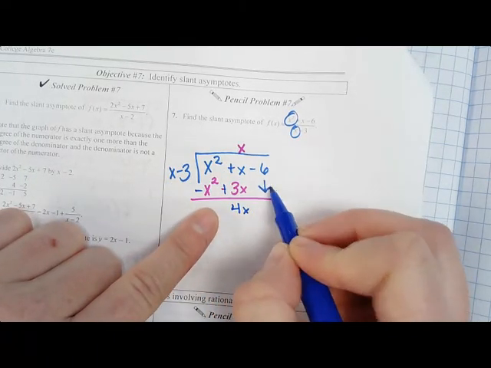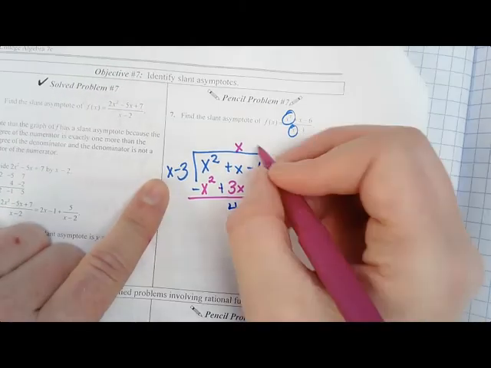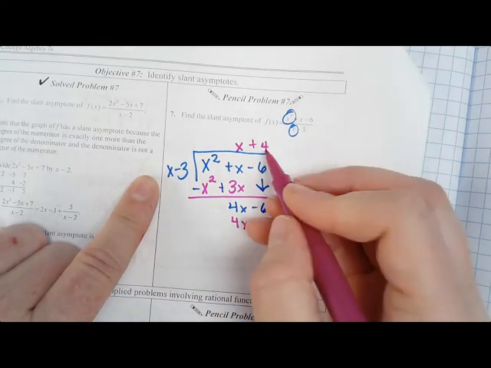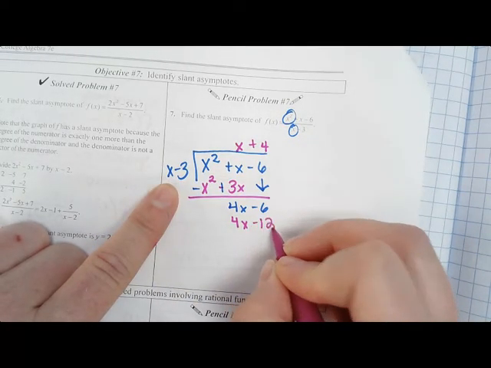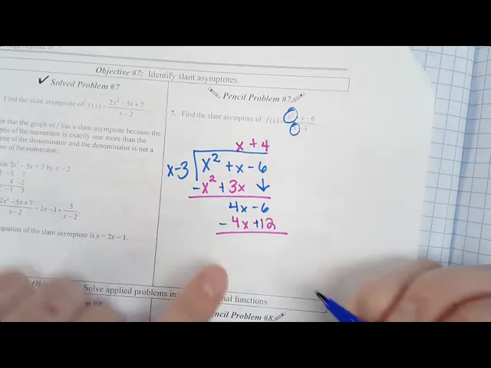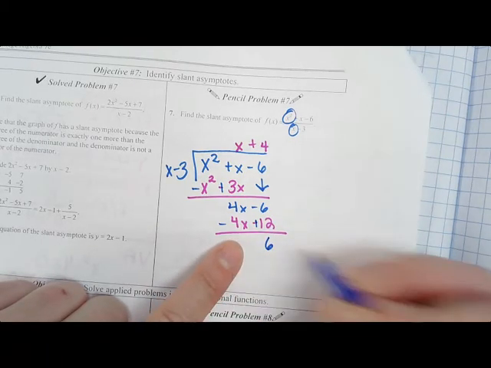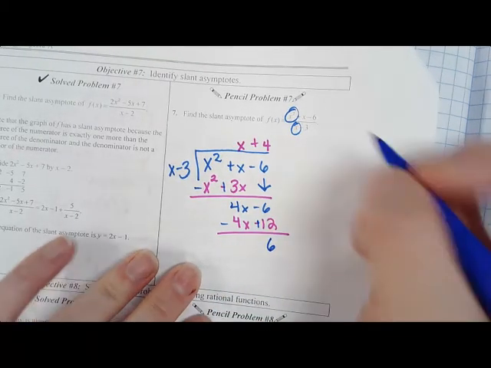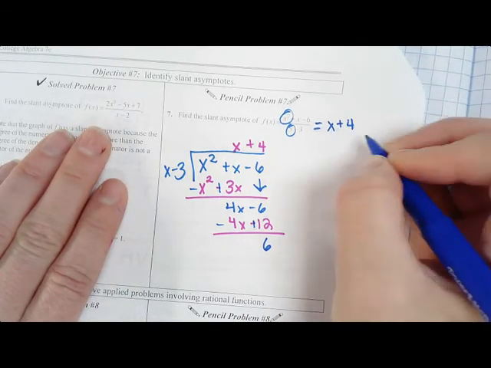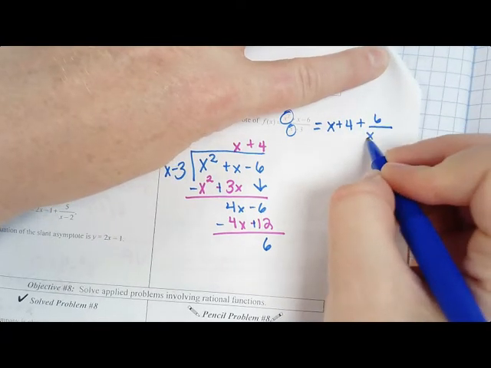Carry down the minus 6. Okay, x into 4x would be plus 4. 4 times x is 4x. 4 times a negative 3 is negative 12. Subtract them. Those become 0. This becomes a positive 6. So when we divide it, this actually comes out to x plus 4 plus our remainder, 6 over x minus 3.